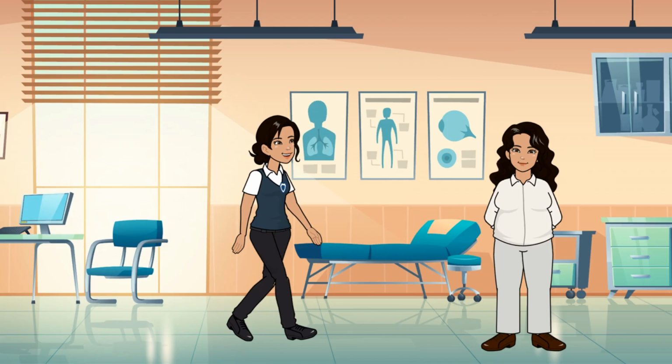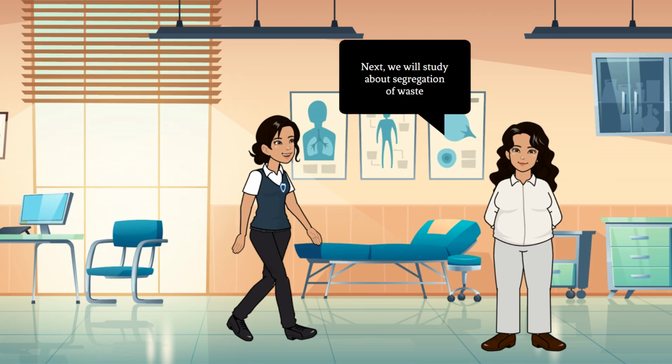Uma continues to train Safia on waste management practices. After discussing waste minimization strategies, she starts to train Safia in the methods of segregation of healthcare waste for easier collection, treatment, and disposal.